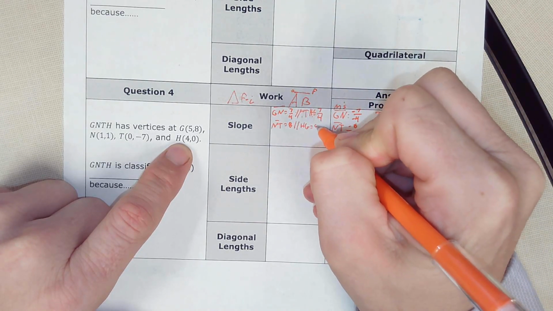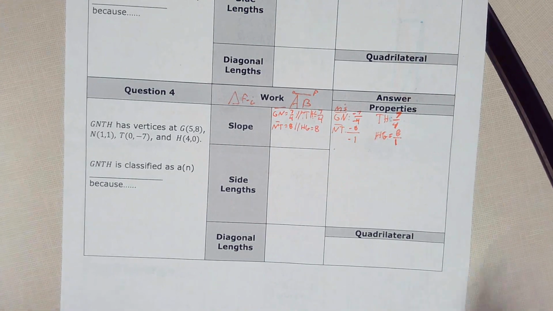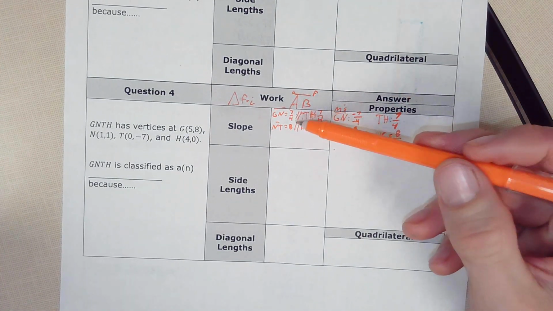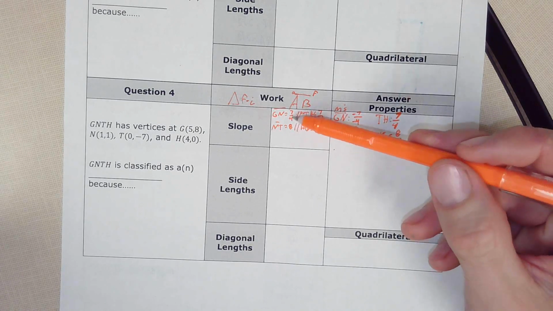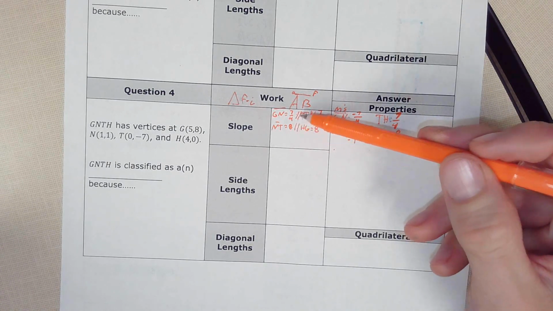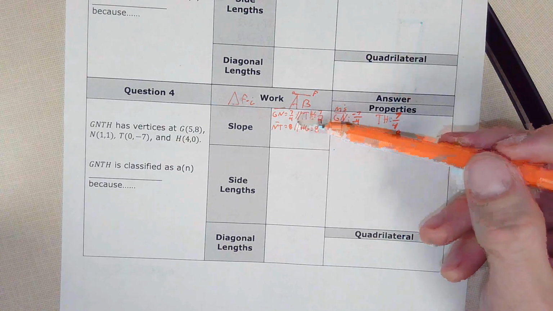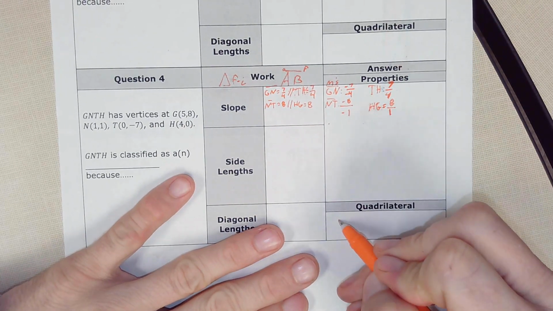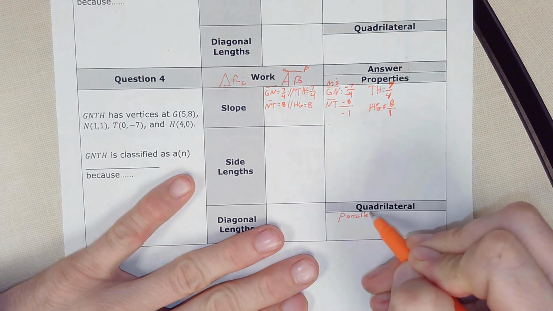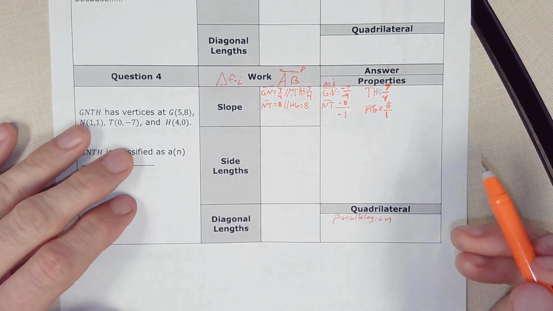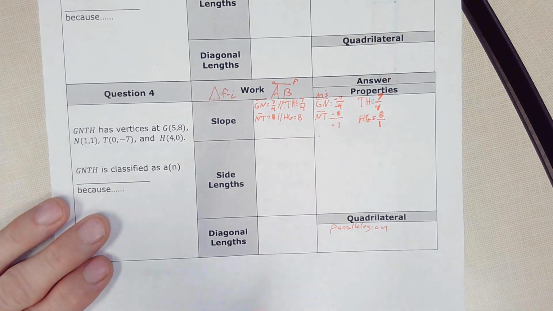HG equals 8. Alright, so I have two parallel lines, right? But these lines aren't perpendicular to each other. Right? They're just two sets of parallel lines, so I at least have a parallelogram. At least it's a parallelogram. Now I wonder if these line lengths are the same size.